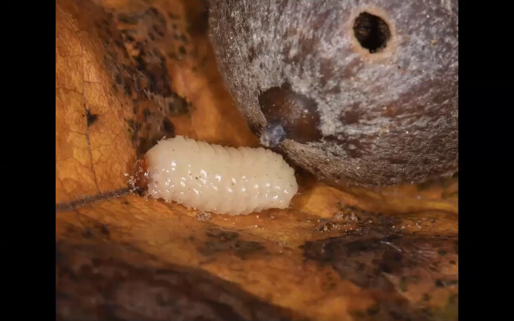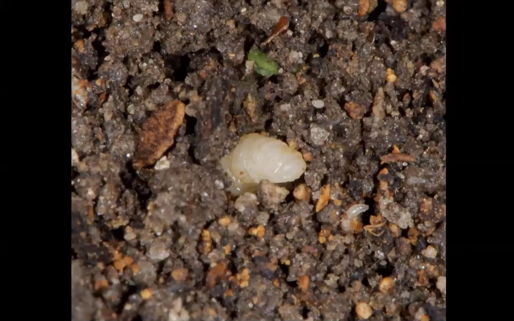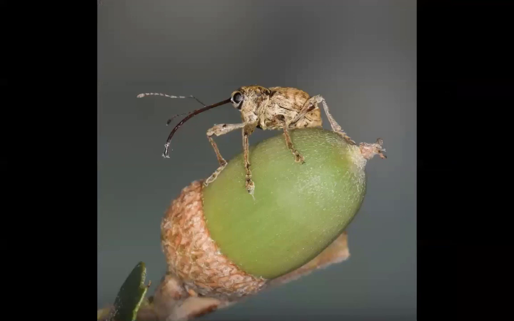A lot of things are after it. So it wiggles and squirms its way beneath the soil surface in about 30 seconds. And once it's underground, it stretches in all directions and forms a chamber. And within that chamber, it converts itself to a pupa and then stays there for 2 years. After 2 years, it comes out as an acorn weevil. That's what an acorn weevil looks like.